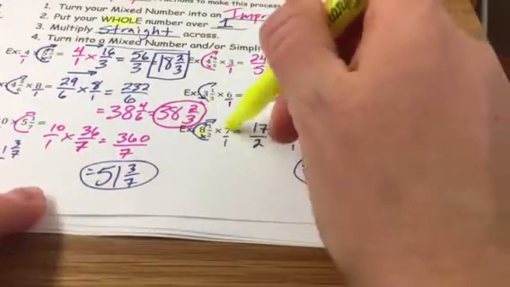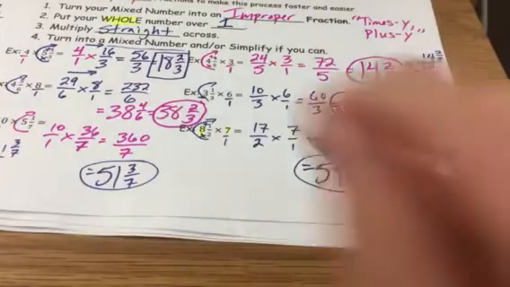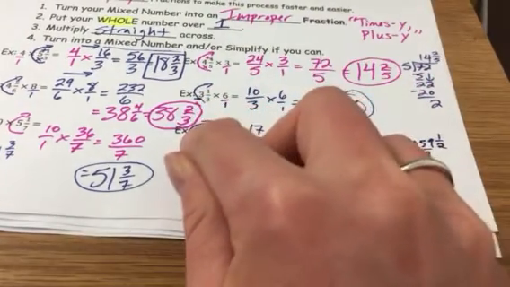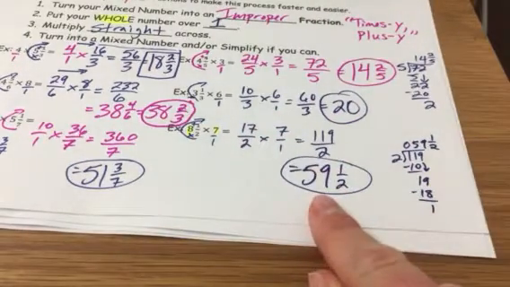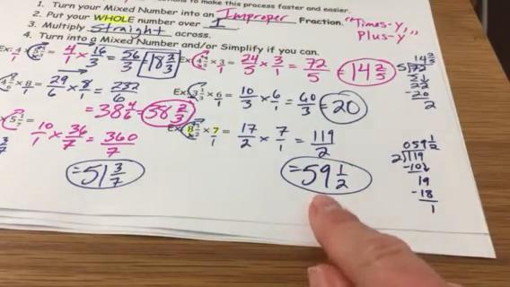Let's check and make sure it's reasonable. If it was just 8 times 7, we would get 56. But this is going to be 8 times 7 and a little bit more. So it's going to be a little bit more than 56. 59 and 1/2 is a little bit more than 56.